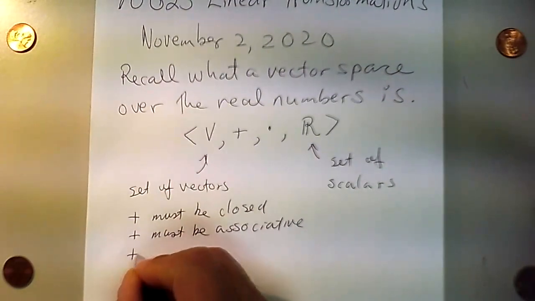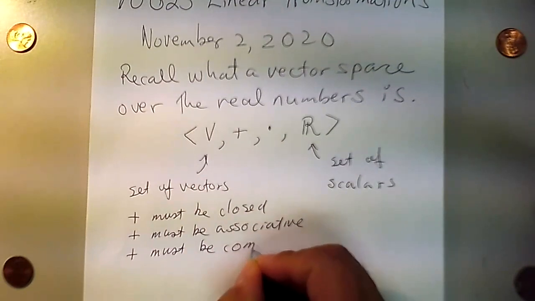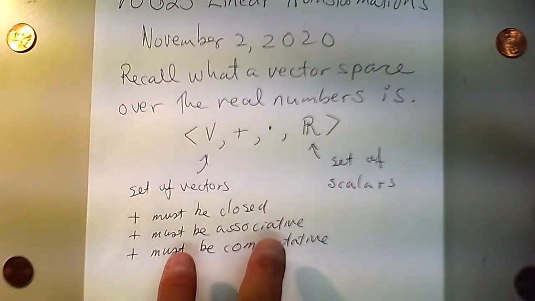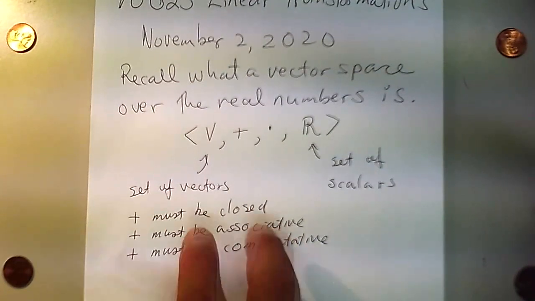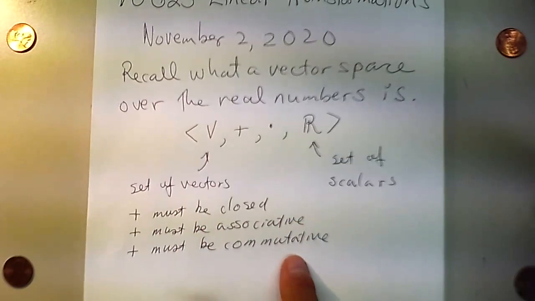The addition must be commutative, must be commutative. That means that if you add two vectors one way or you add them the other way, this sum is going to be the same.